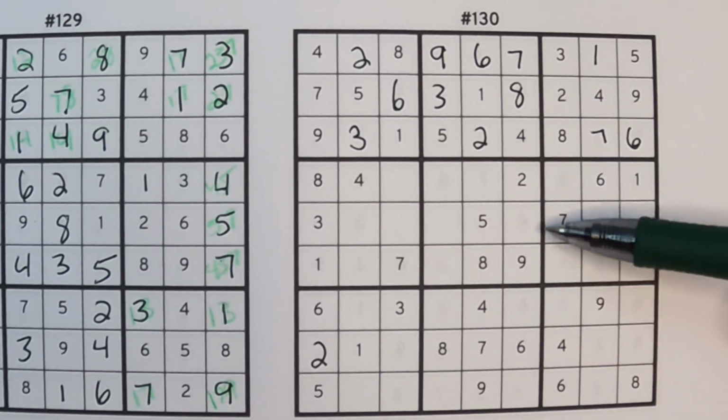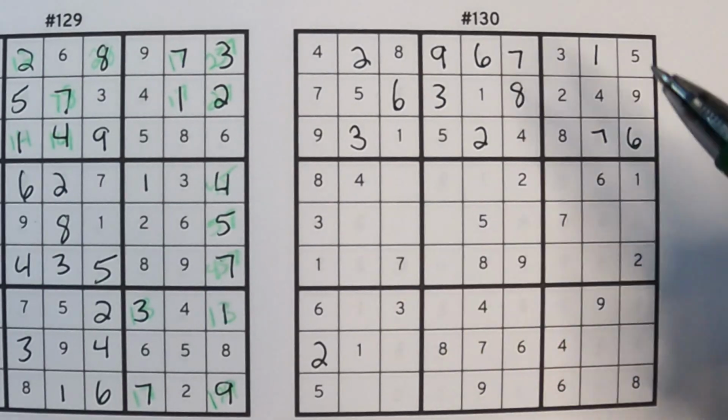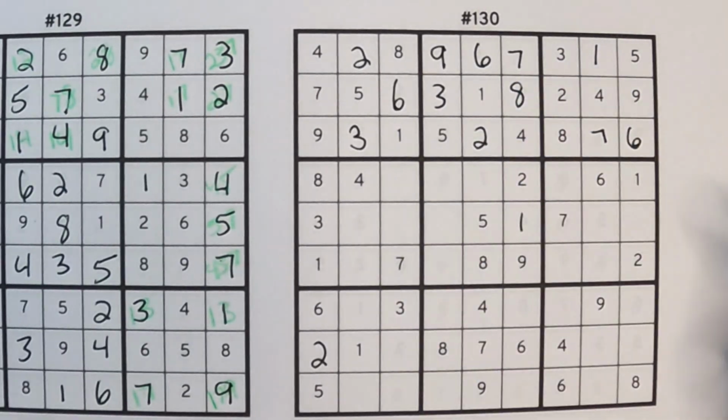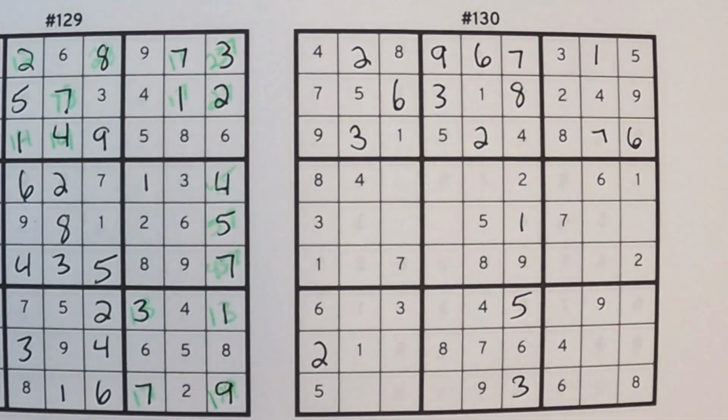For this column, we're missing 1, 3, and 5. We've got 3 and 5 here, so this is our 1. 3 here, so 5, 3.